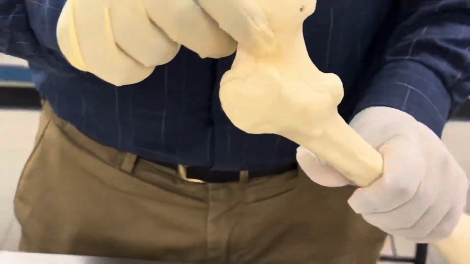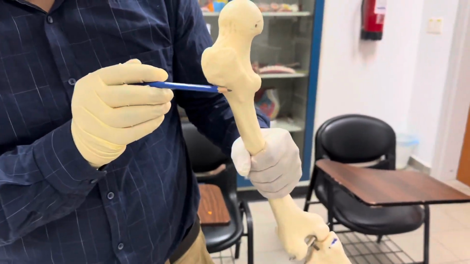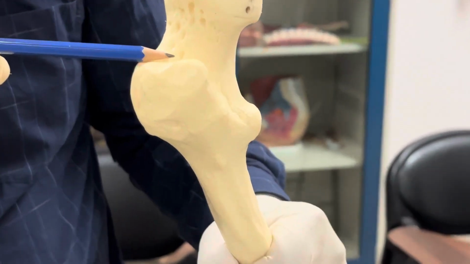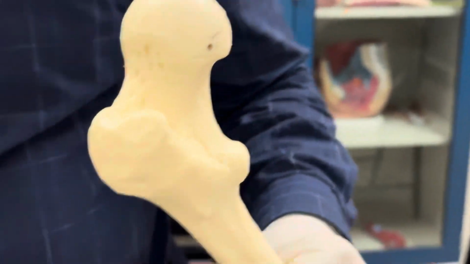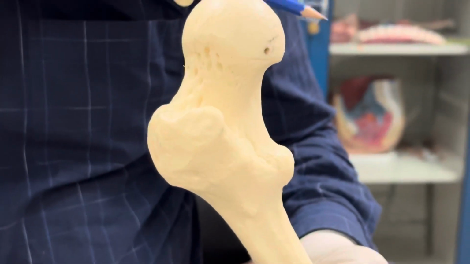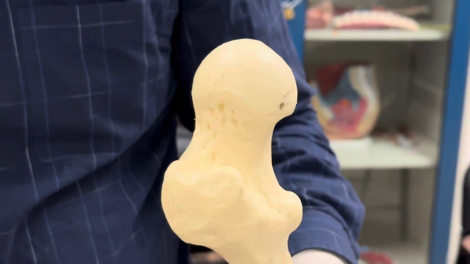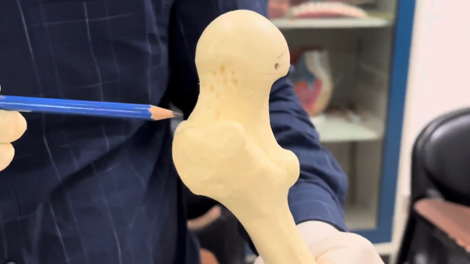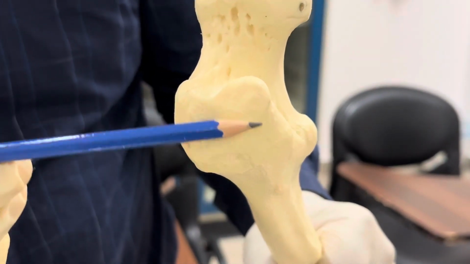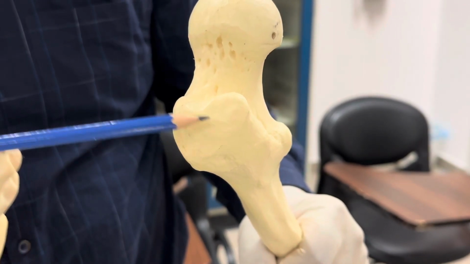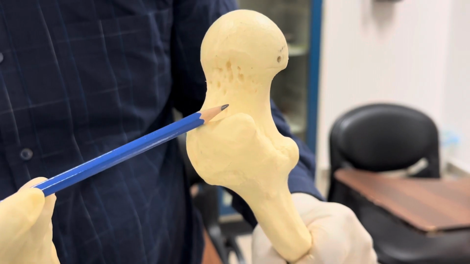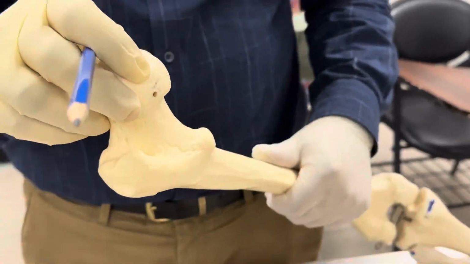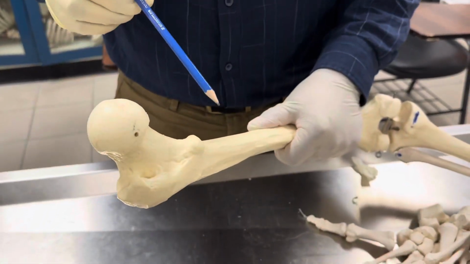Now if you see the greater trochanter, you can see that it has the medial surface, the lateral surface, and the superior border. So how it is going to be asked, they might ask you to name the muscles which are attached to the different surfaces. So for example, what are the muscles attached to the lateral surface, the medial surface, and the superior border? So remember this.